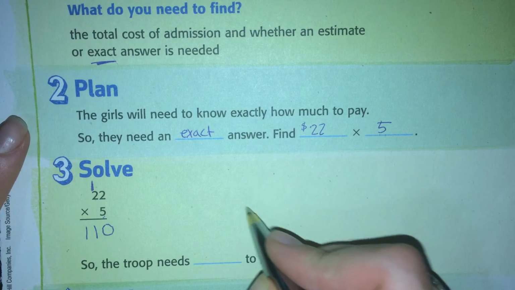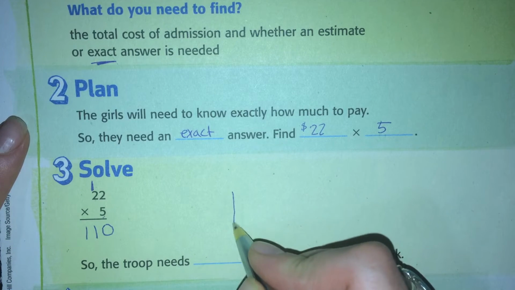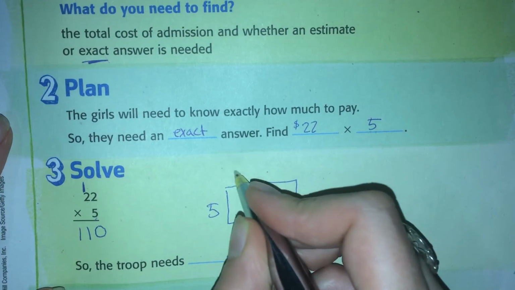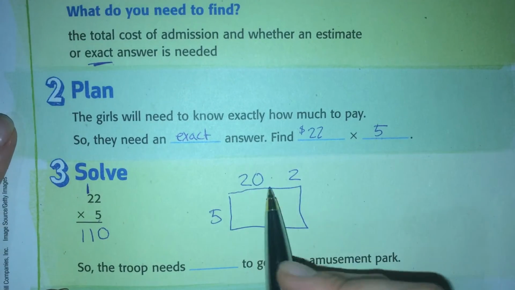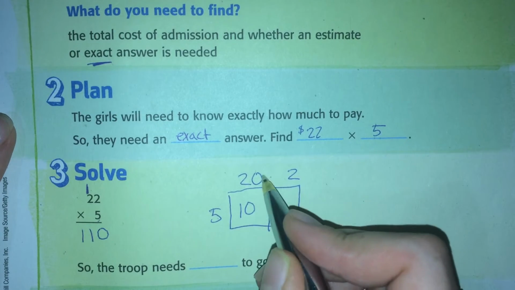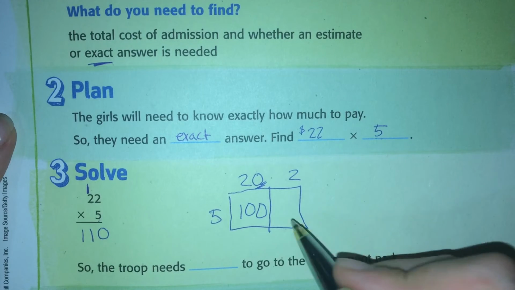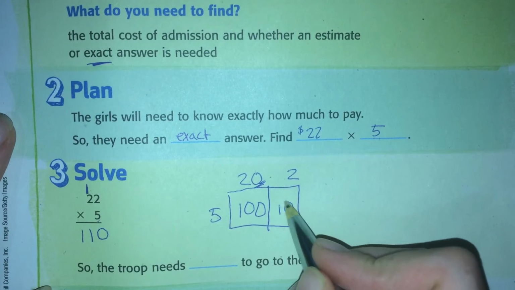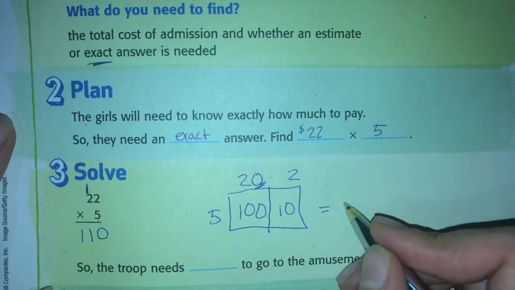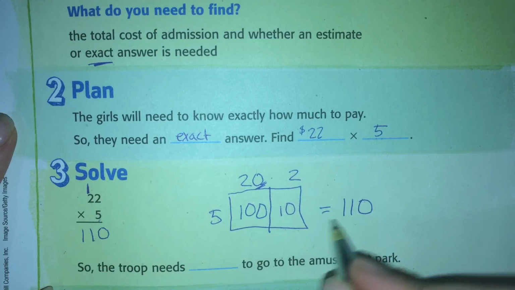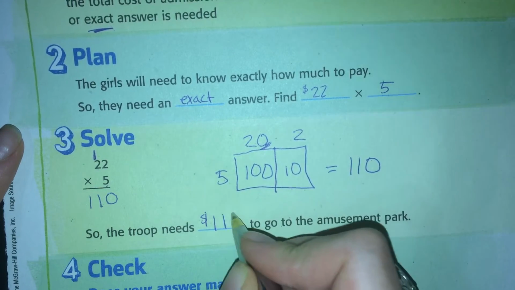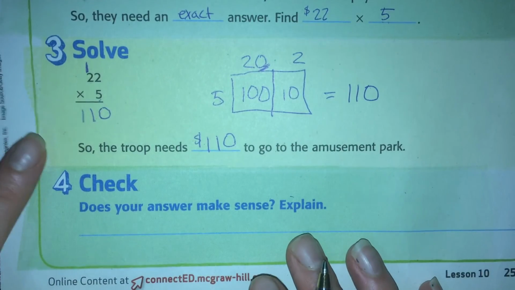Okay, and I want to check, because down here it's going to say check. So I'm going to check a different way by drawing my area model or my partial products model. So I'm going to say 5 times 20 plus 2. 5 times 20, okay, well, I know 5 times 2 is 10. And I've got to keep the same amount of zeros. And 5 times 2 is 10. And that equals, if I add 100 plus 10, 110. So I got the answer. So the troop needs $110 to go to the amusement park.